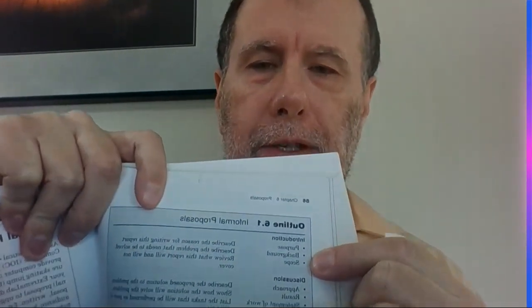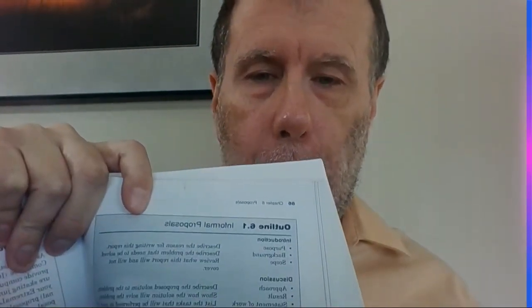The scope is the thing I see that's most often missing from proposals. The scope basically just says what your proposal will cover and what it won't cover. And that's very important because it helps whoever's reading the paper to understand the parameters of your proposal. There are some things that you won't be addressing in your proposal.